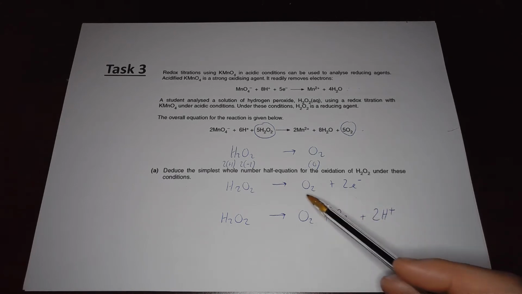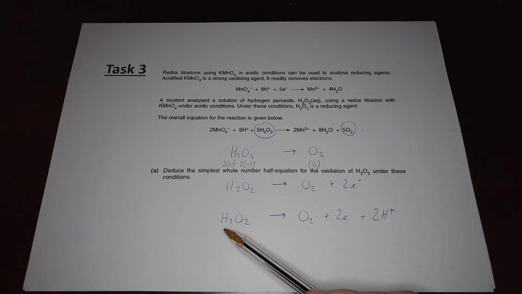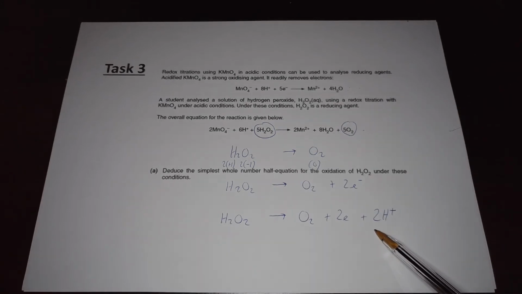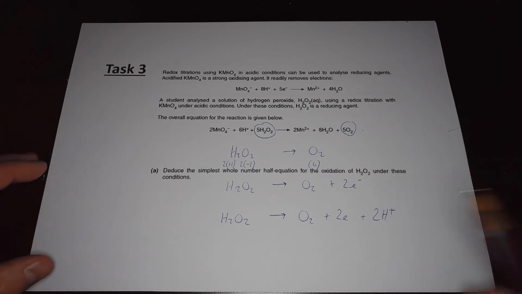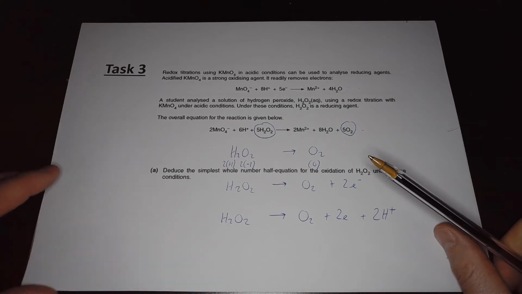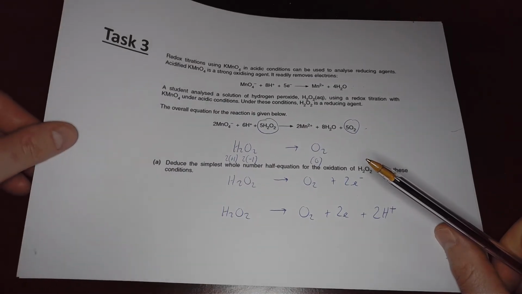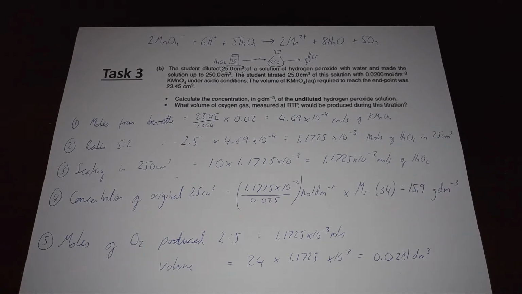We don't need to add any water because the oxygen's already balanced, but the hydrogens are not balanced. There's 2 hydrogens this side, so I put 2H plus on this side. That gives you the simplest half equation. So we're going to use this equation next for the redox titration. So let's copy that across there.